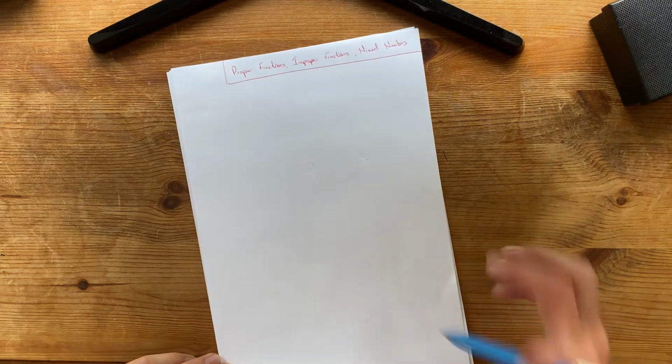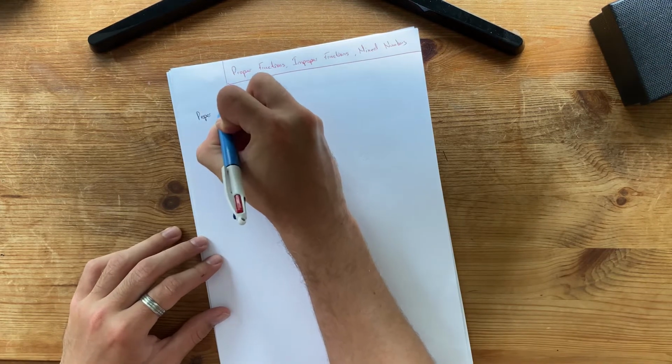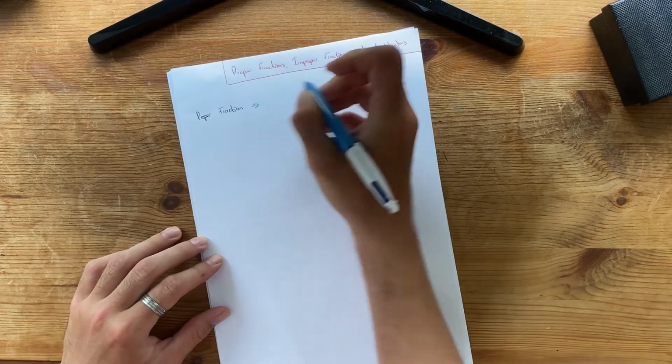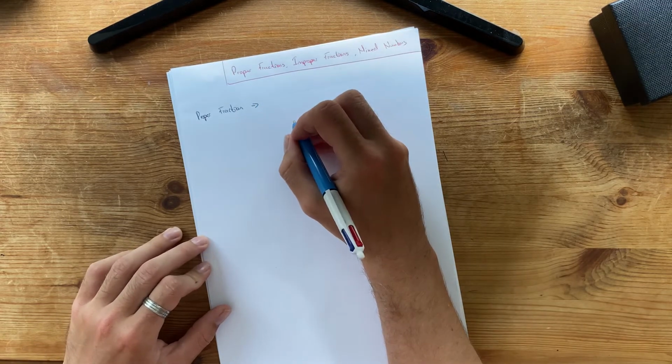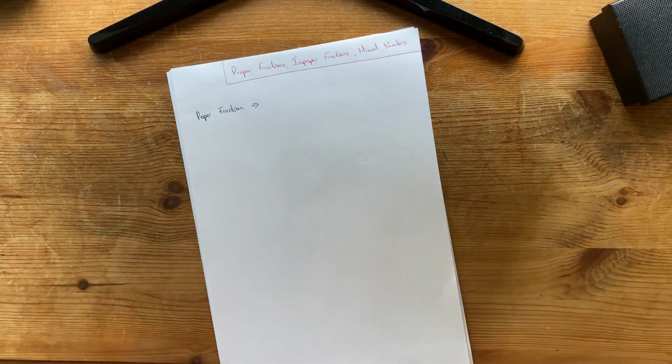So now that we've looked at what rational numbers are, we're going to look at the different types of fractions that we can get from rational numbers. The first one is a proper fraction. And this is the one we're most associated with. A proper fraction is a fraction that is always less than 1.